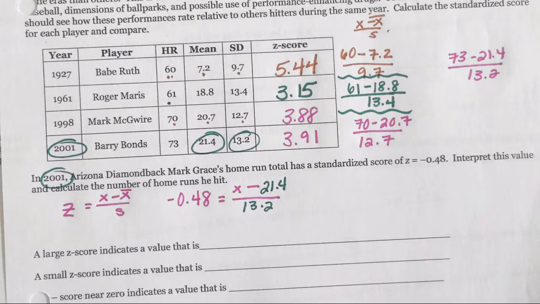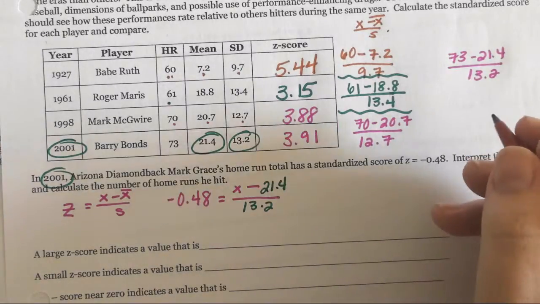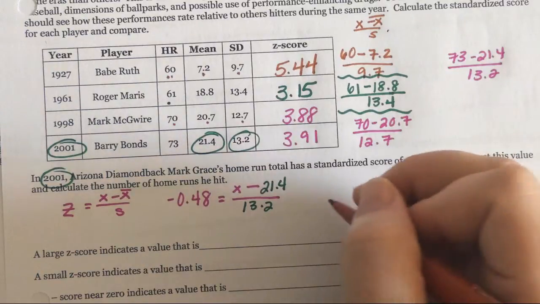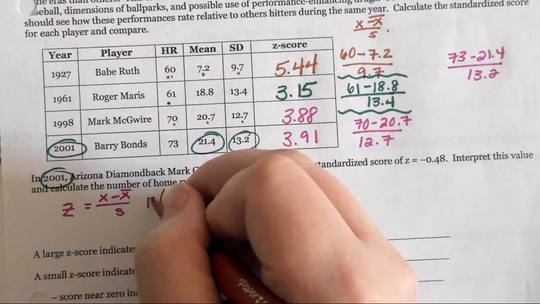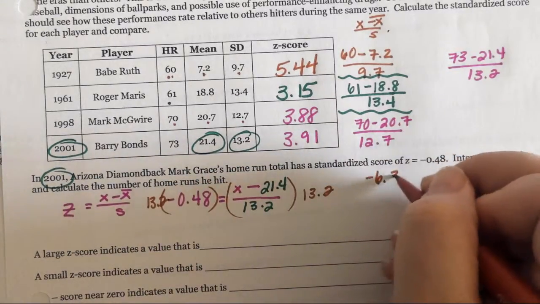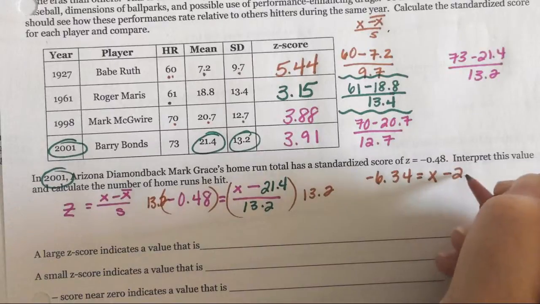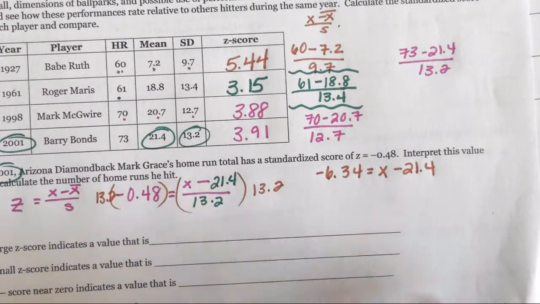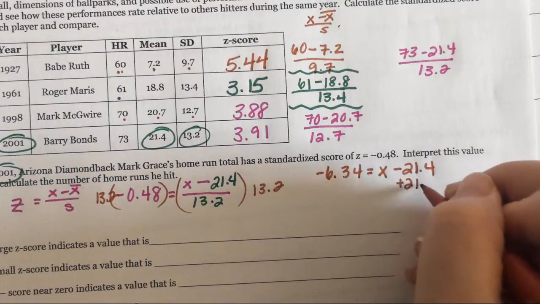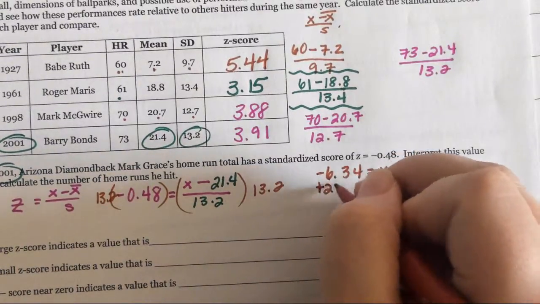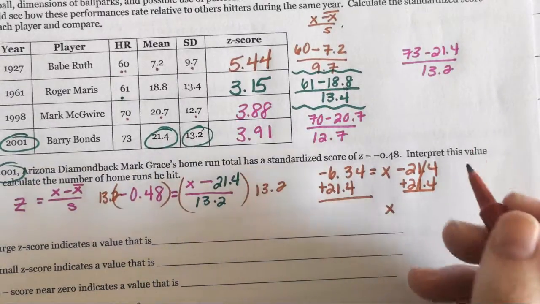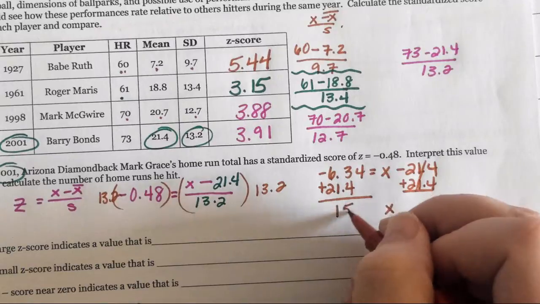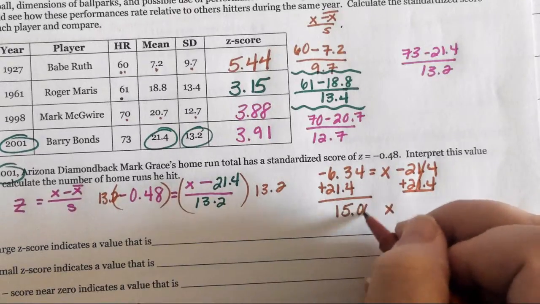Okay, you took math class and somehow made it this far. How do we solve this equation? Multiply both sides by 13.2, and you should have negative 6.34 equals x minus 21.4. Now add 21.4 to both sides. And you'd do this in your head. So x is 15.06. Cool.